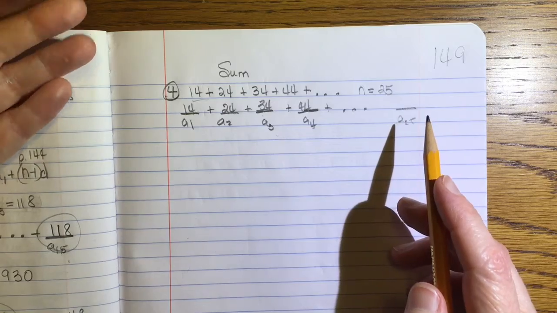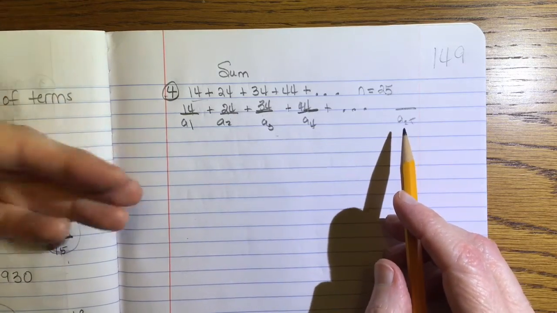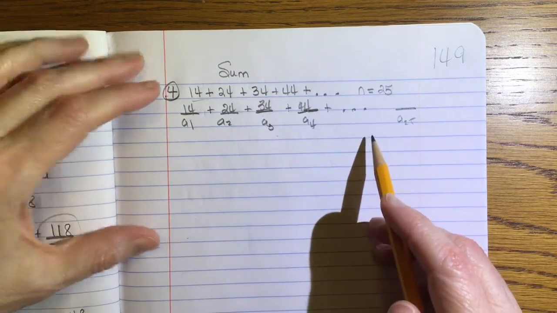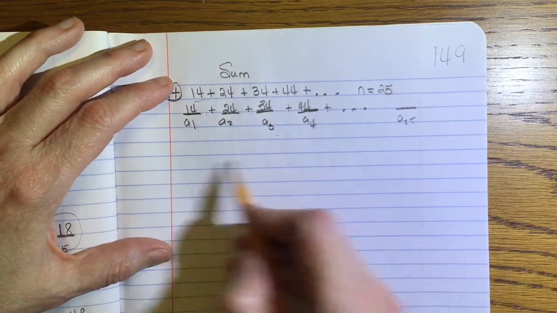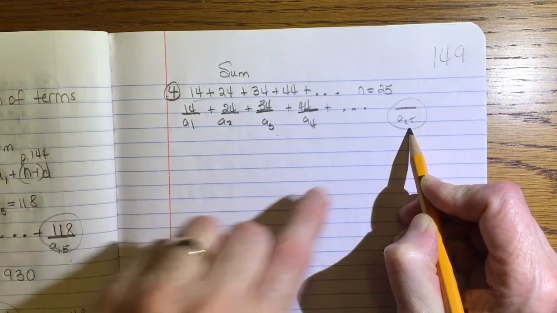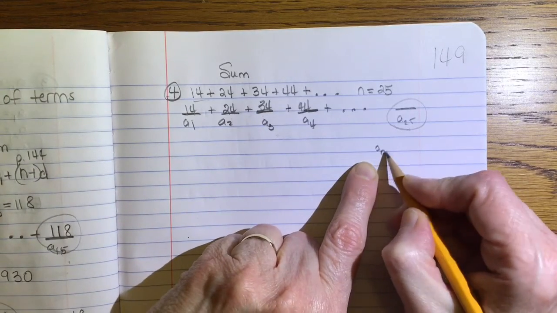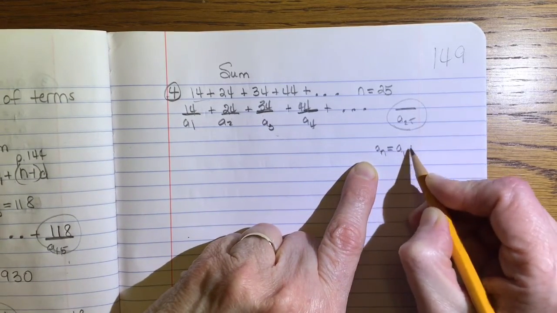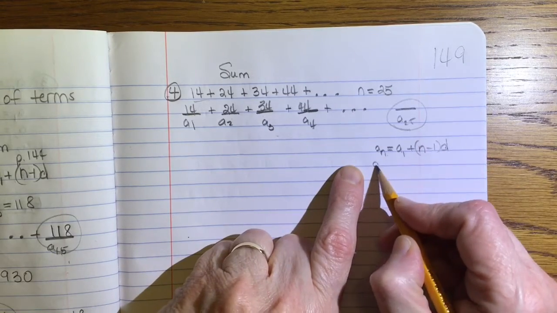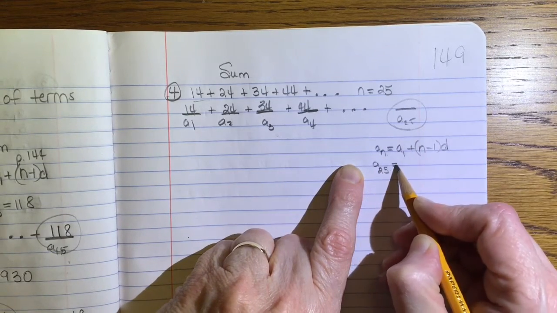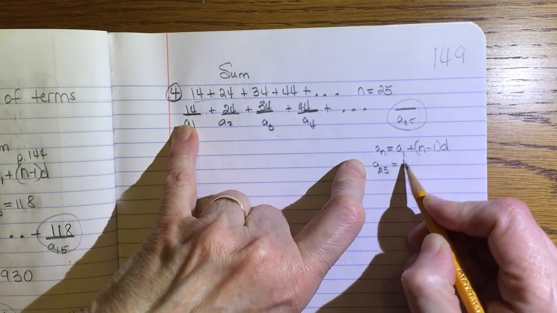But that goes back to the explicit formula, which is what we're using here. The recursive formula is just when you say plus 10, plus 10, plus 10. So this right here is what I need to know. Let's take our a sub n equals a sub 1 plus n minus 1 times d. Remember, we want the 25th term. A sub 1 is 14. That's our first term.